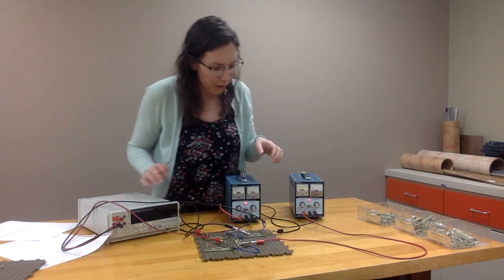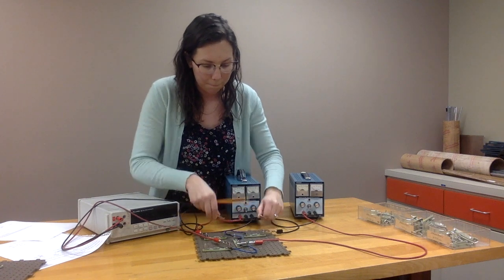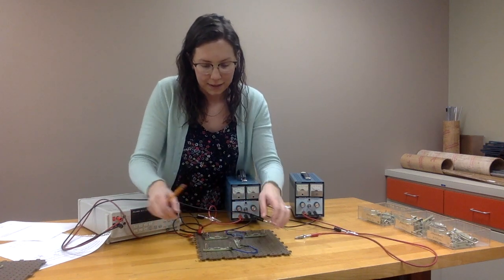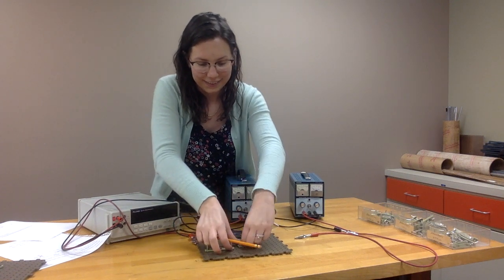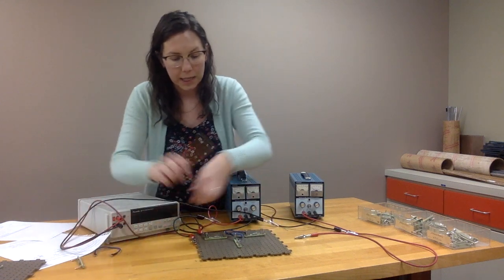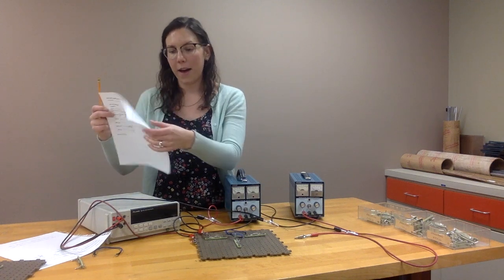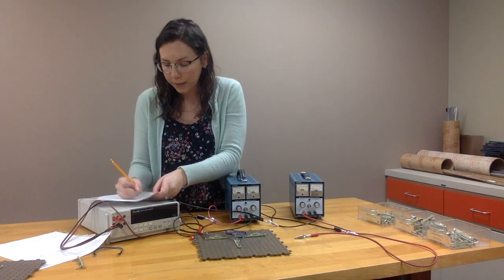All right, so I'll just turn this off for a second and we can set up the second circuit. So for this circuit, I'm going to keep my vertical 100 ohm resistor. So I'll write that value in here. The vertical 100 ohm resistor was 99.02.